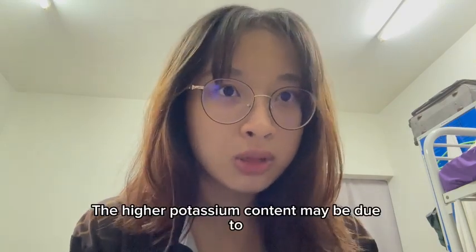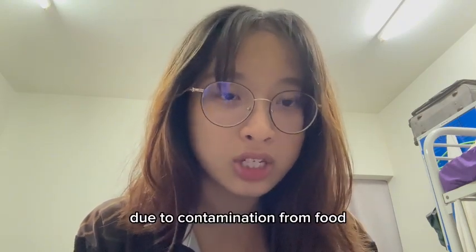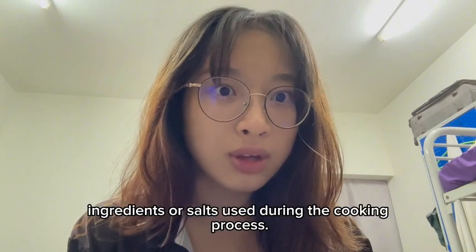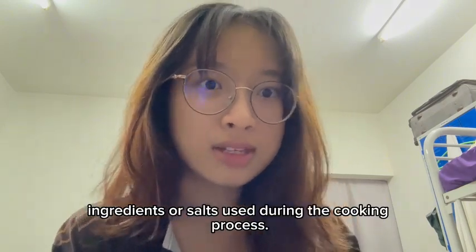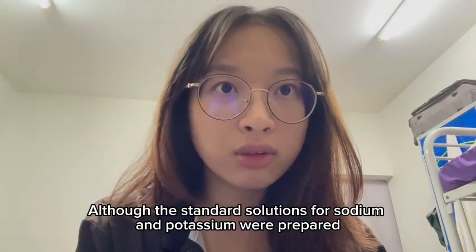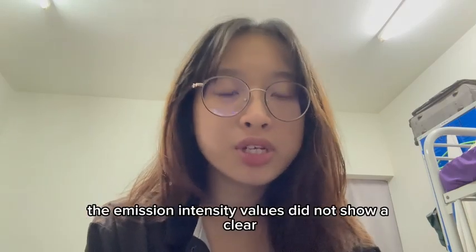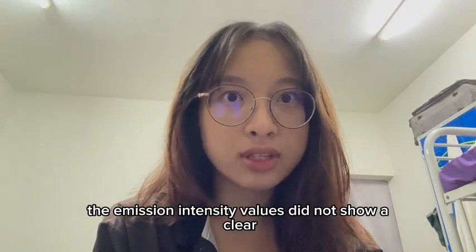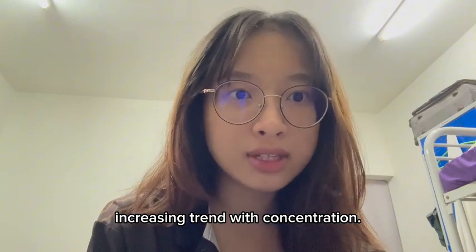The higher potassium content may be due to contamination from food ingredients or salts used during the cooking process. Although the standard solutions for sodium and potassium were prepared, the emission intensity values did not show a clear increasing trend with concentration.